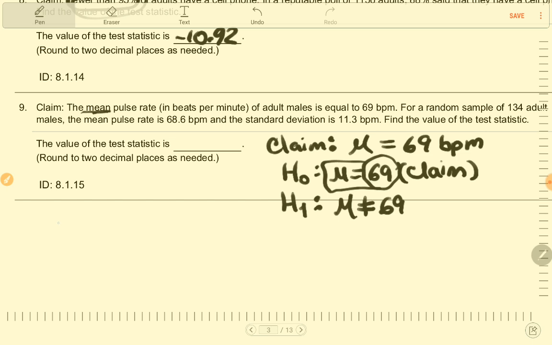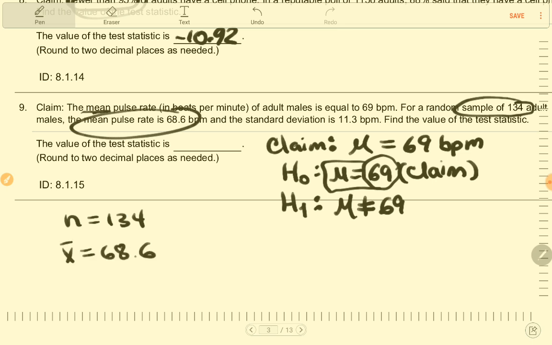So this time we were dealing with a sample of 134 adults, a mean pulse rate from the sample, so that's x bar, and a standard deviation. We're still talking about the sample, so that would be S, not sigma. And since we know S rather than sigma, that means we're going to use the t distribution.